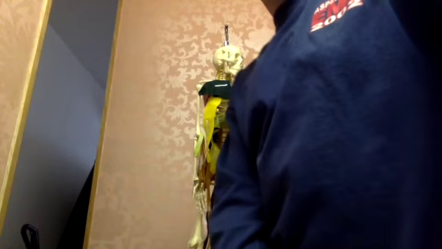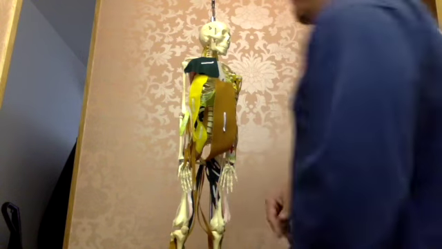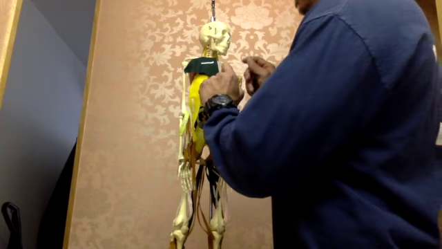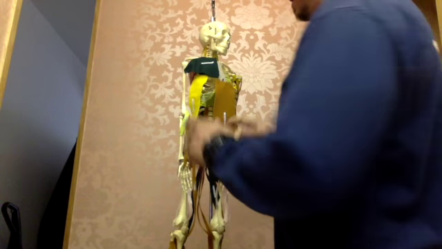So after I reviewed my video a little bit, I realized I forgot one. I spoke about it, but I didn't finish. So the pectoralis major, it's a flexor.